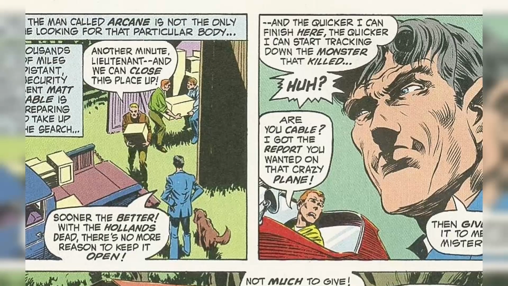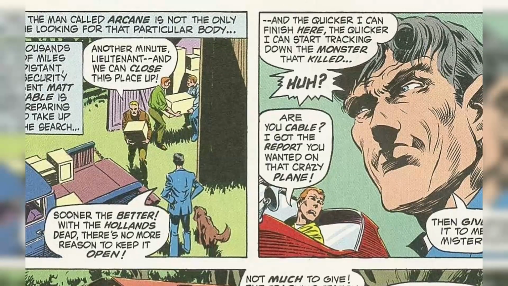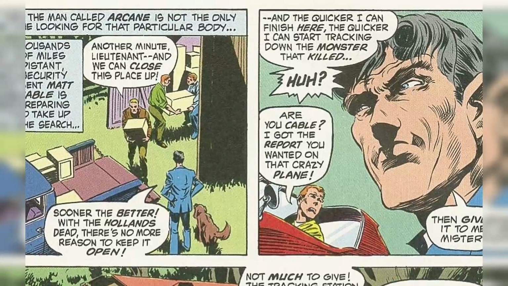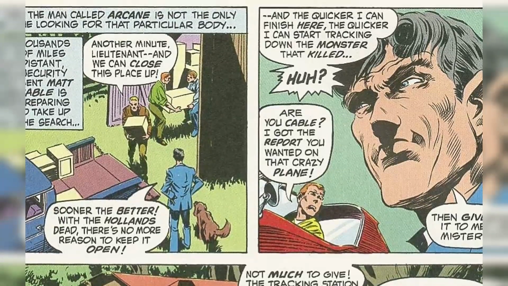We find out the man's name is Arcane, and back at the lab, Cable is planning a trip to hunt down Swampy, and so is the leader who sent Ferret to the lab.